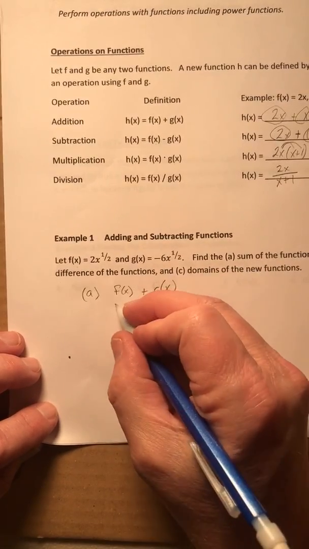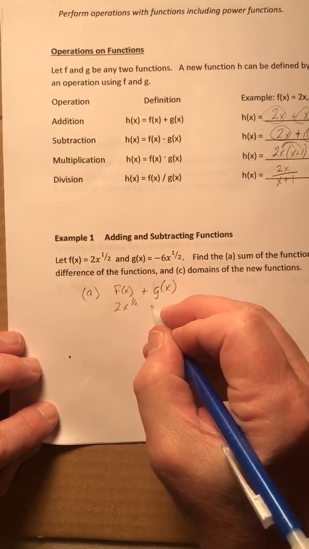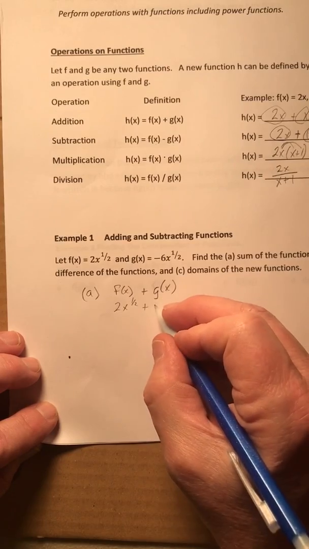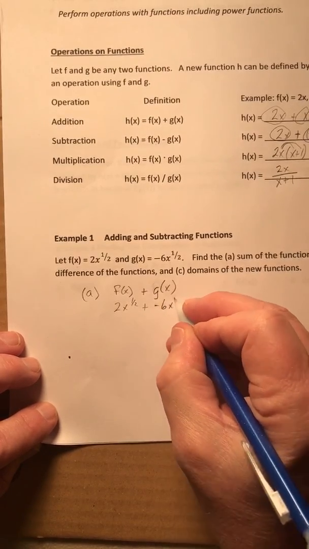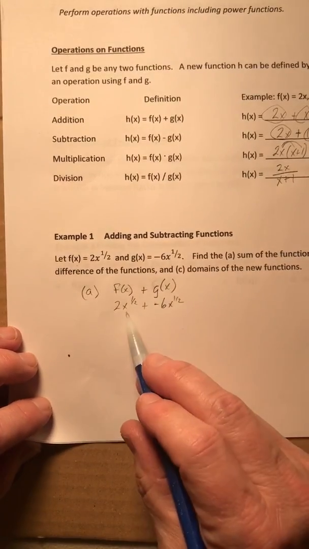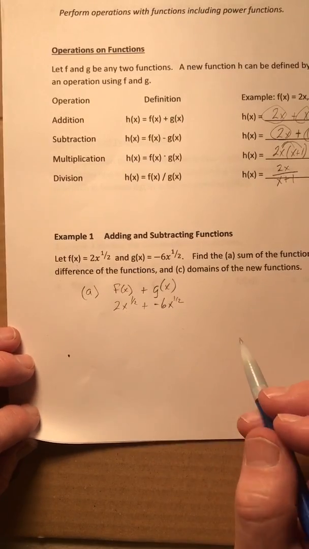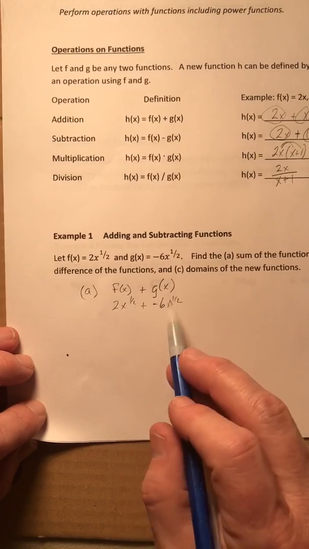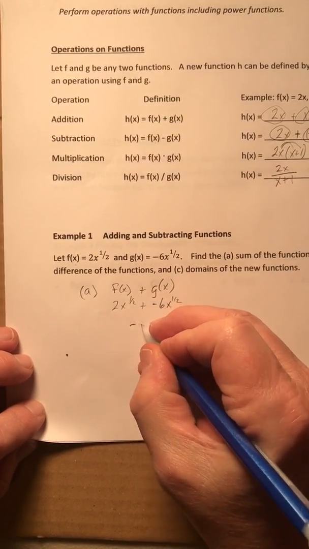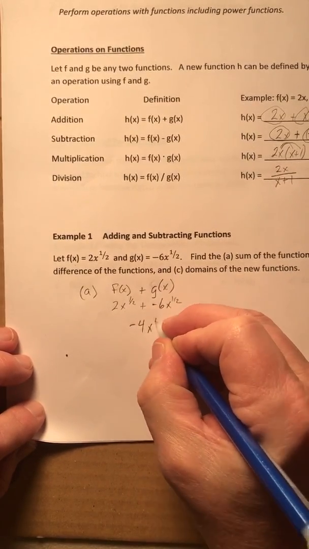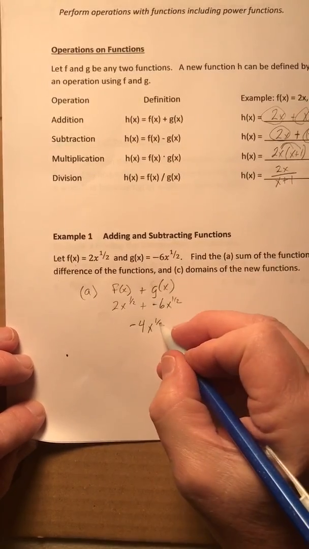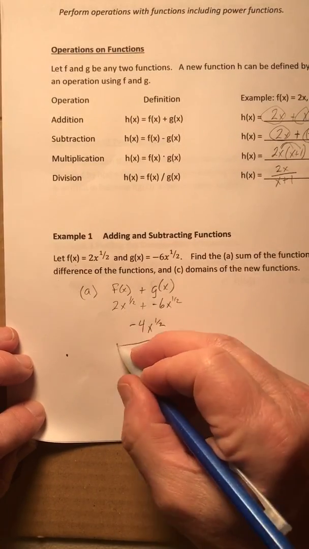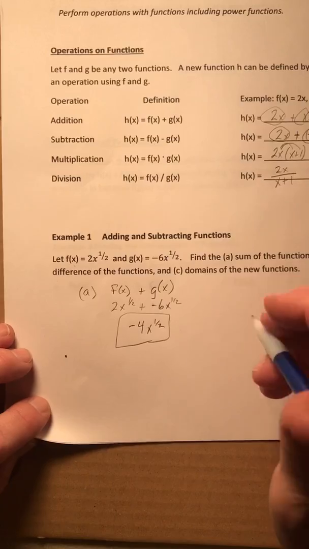F of x is 2x to the 1/2 power plus g of x, which is a negative 6x to the 1/2 power. Since they're both x to the 1/2 powers, we can combine like terms. Positive 2 and negative 6 gives us a negative 4x to the 1/2 power. So our new function is negative 4x to the 1/2 power.